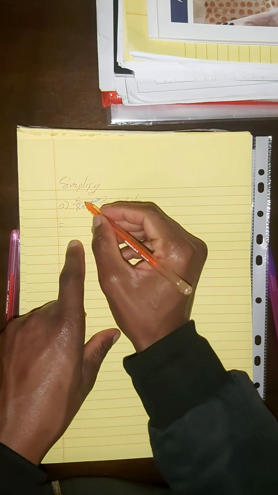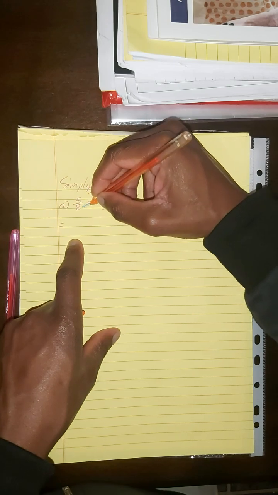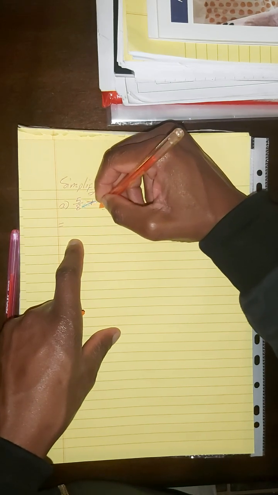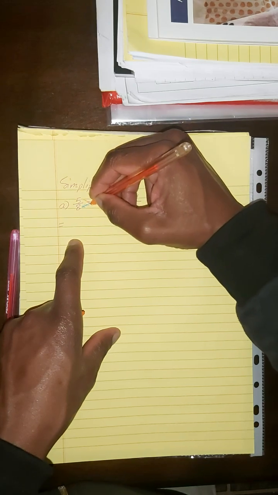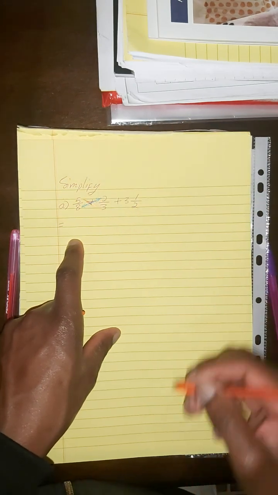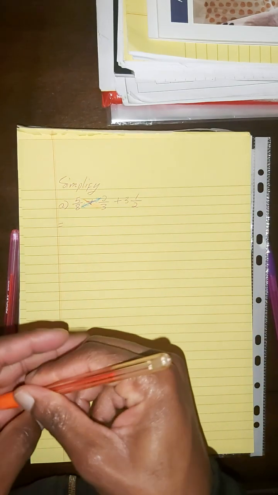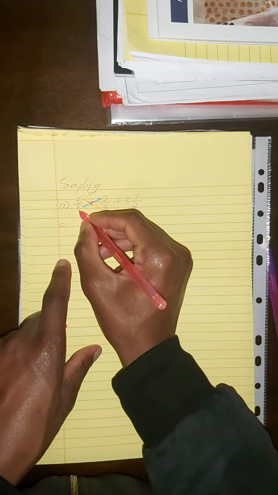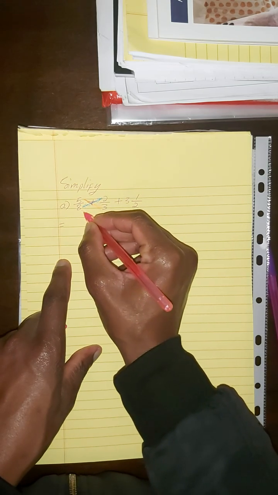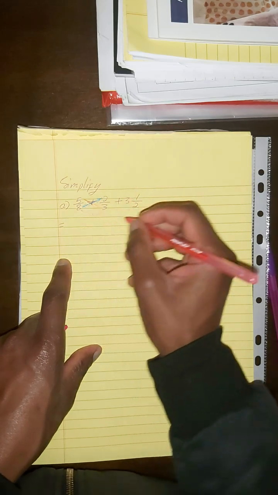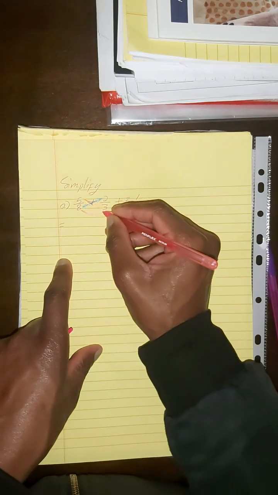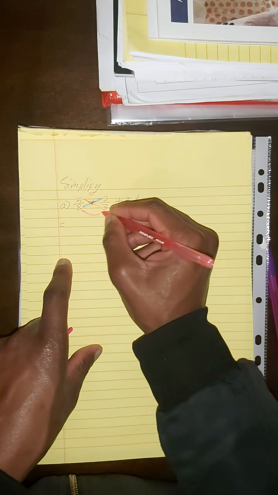And then I'm going to say the 5. This is my orange. The 5 is being multiplied with the 3. Can you see that? The colors aren't really clear, but you can see this one is orange. And last but not least, this 8 is being multiplied with this 3. This is color pink. Okay, so those are the colors I'm using. They are the ones that are going to direct me.